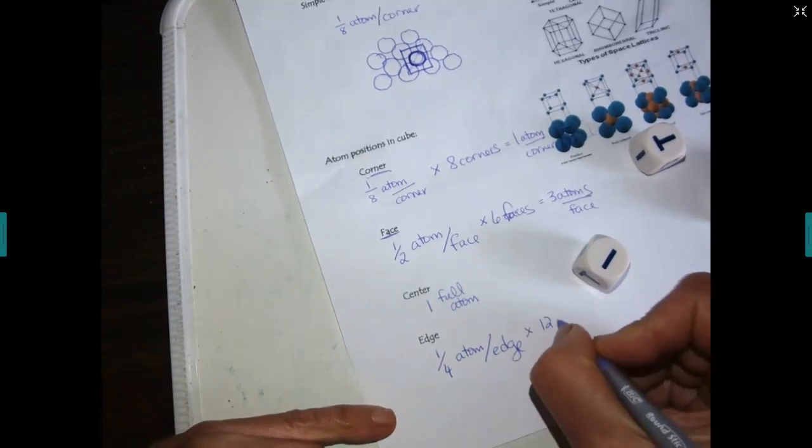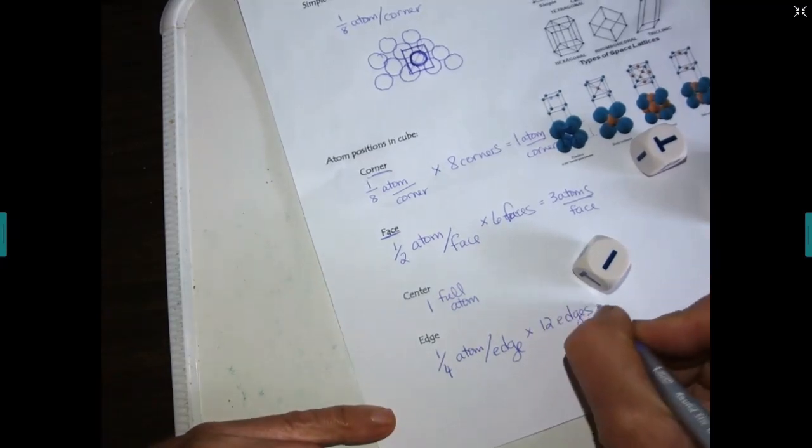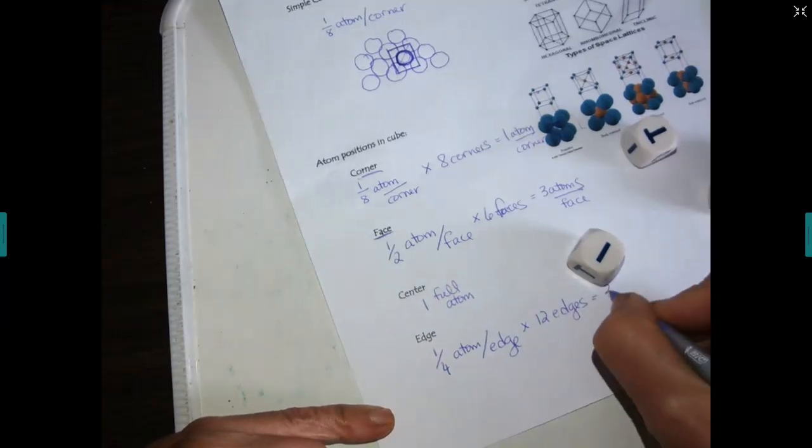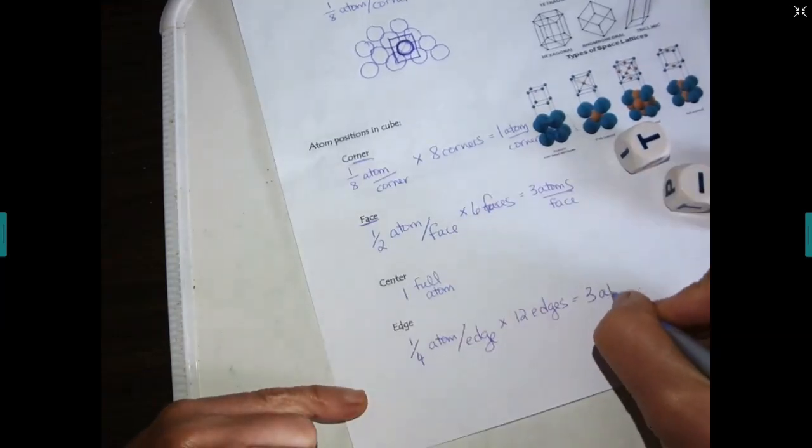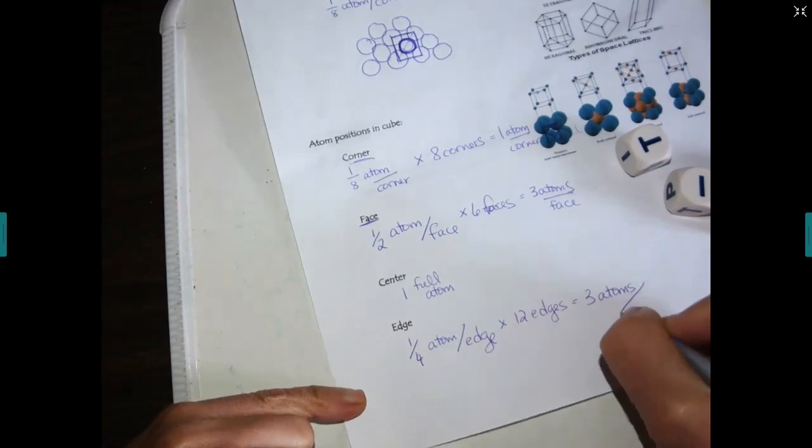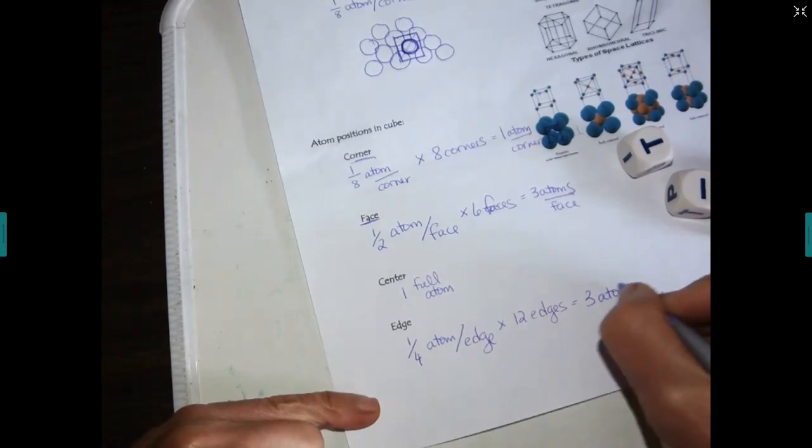And if something's along the edge, how many edges are on a cube? Oh, there's 4. And then there's 4 at the bottom and 4 along the side. So we have 12 edges. So there would be 1/4 times 12 is, we're back to that magic 3 atoms per cell. 3 edge atoms.